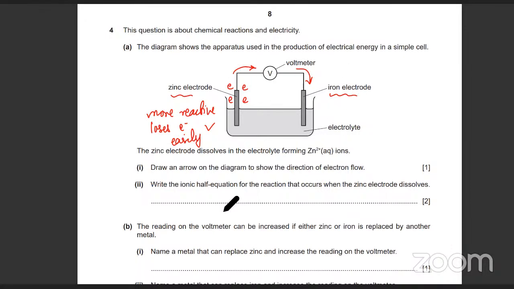Draw an arrow on the diagram. So we did that. Write the ionic equation for the reaction that occurs when the zinc electrode dissolves. So zinc is the one that likes to lose electrons, so it will turn into zinc ions. So in your solution, the zinc will start to dissolve. It will start turning into Zn2+. ठीक है, हमेशा याद रखना electrons flow from the more reactive electrode to the less reactive electrode.